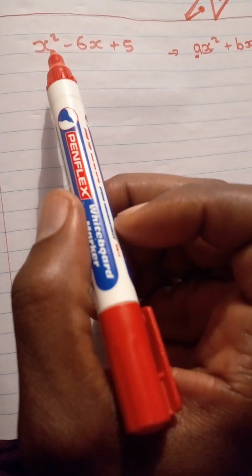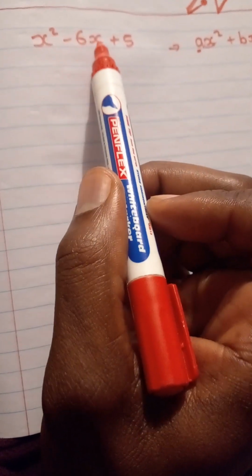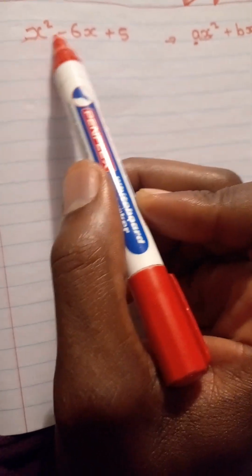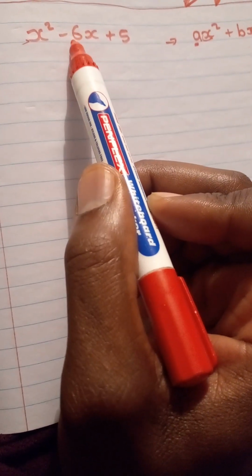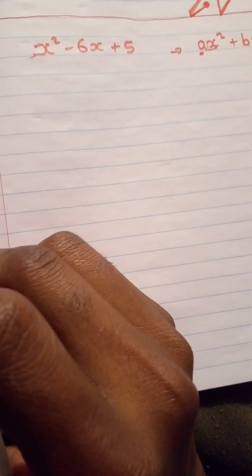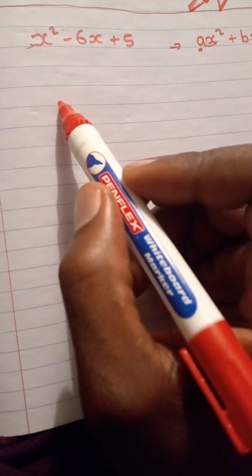In this case, we are given x squared minus 6x plus 5. So the coefficient of x squared is 1. The coefficient of x is negative 6. And then our constant is 5.